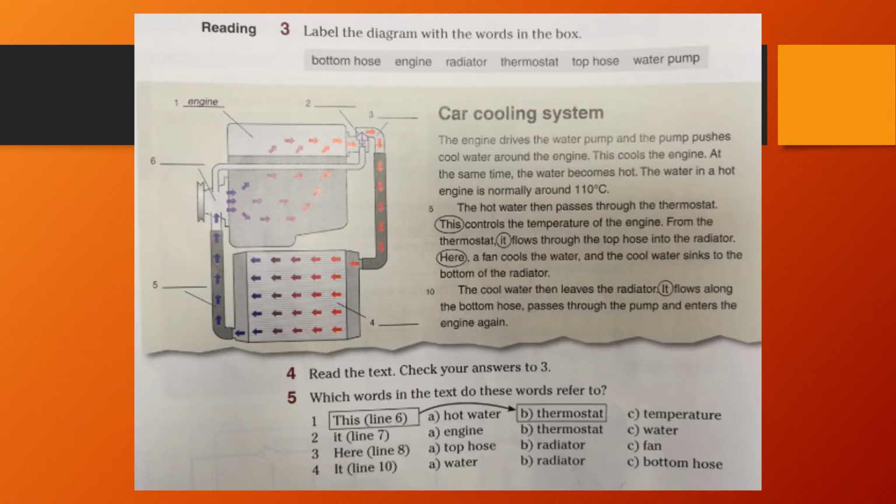Okay, now after we have achieved our first objective, which was listening for details, now let's move to reading for details. Exercise 3 is a reading. Label the diagram with the words in the box. Okay, we need to look at this diagram, and this is a diagram that shows the cooling system in a car. Okay, what we need to do is to look at the picture, try to understand the system.